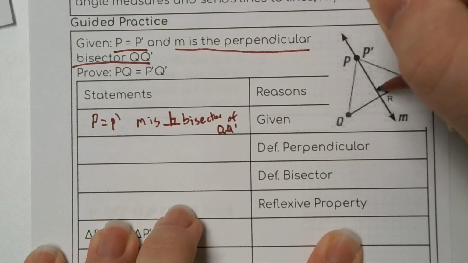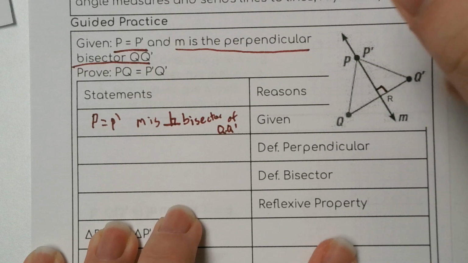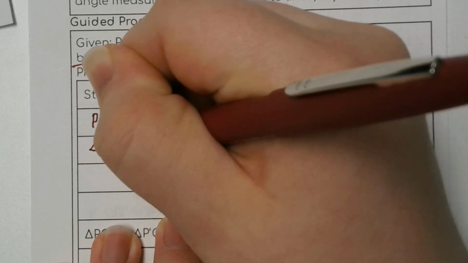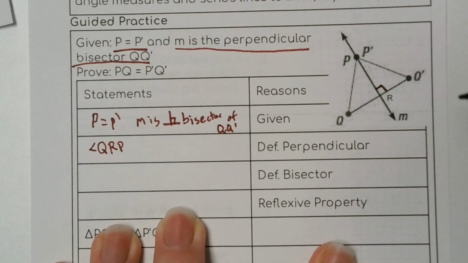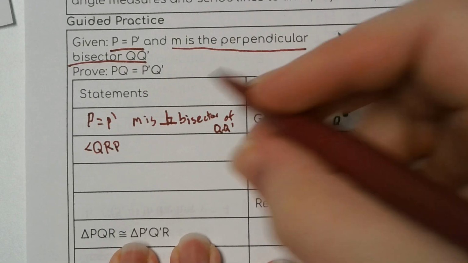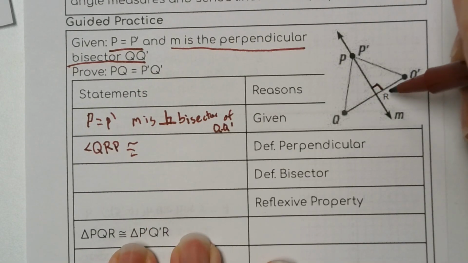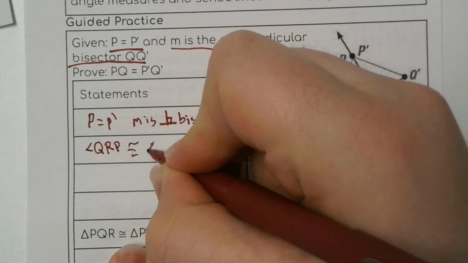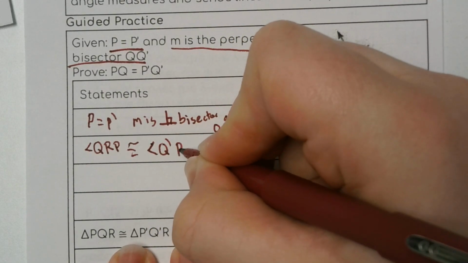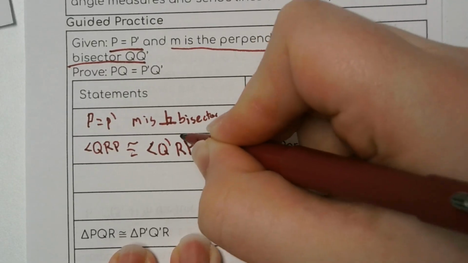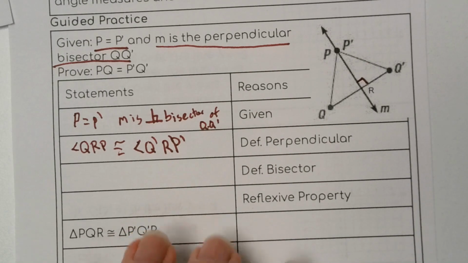So if it's the perpendicular bisector, that means the angle QRP is congruent to angle Q prime, R, P prime. Oh wait, not R prime, but just R. Q prime, R, P prime.